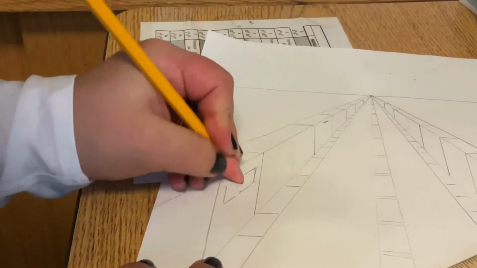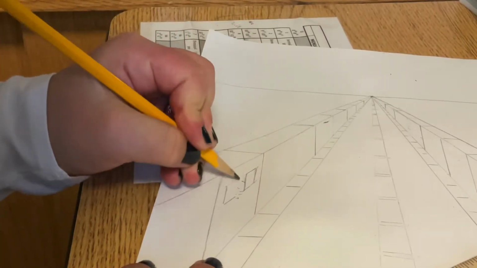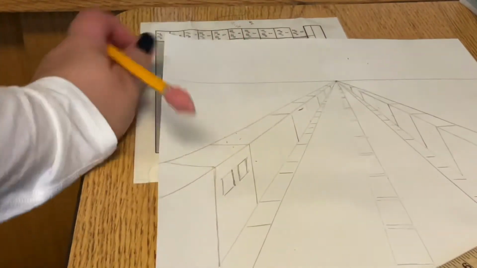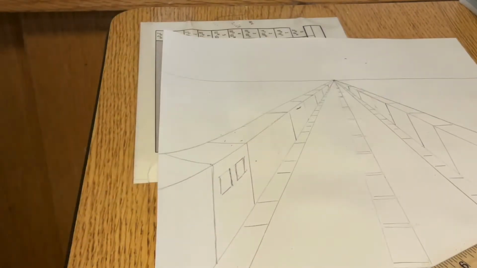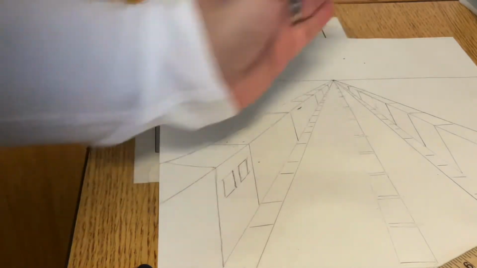So basically what happens is that everything you make is going to look slanted, but it helps continue that illusion that everything is moving backwards.